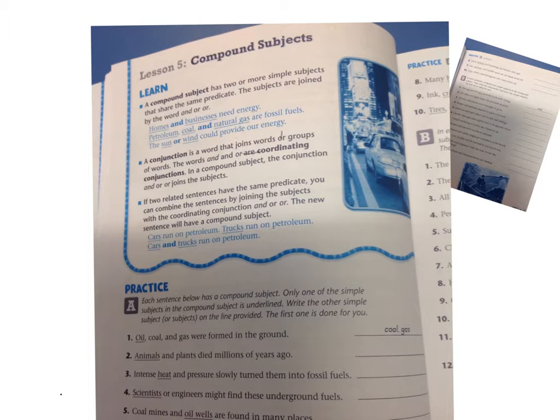Today we're going to talk about compound subjects. Under the learn part, the compound subject has two or more simple subjects that share the same predicate. The subjects are joined by the word and or. So if you're looking at the examples, homes and businesses need energy.